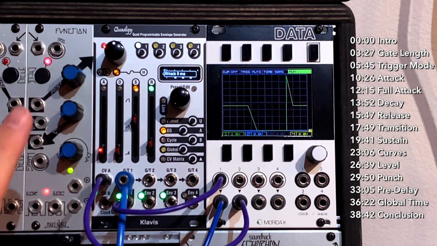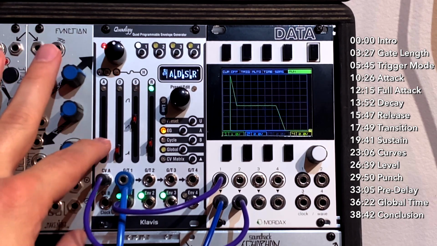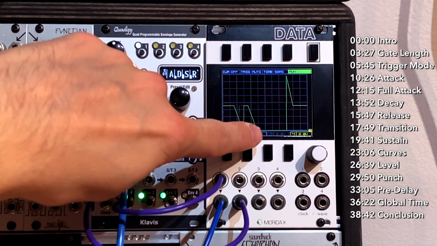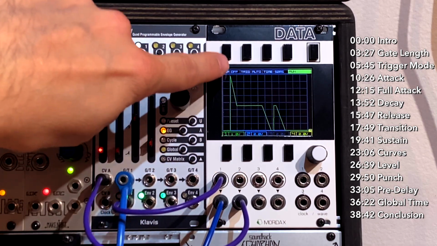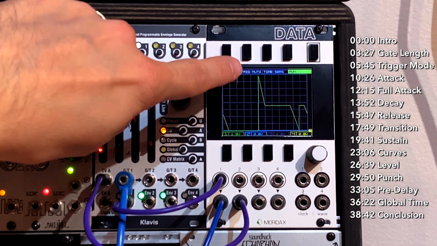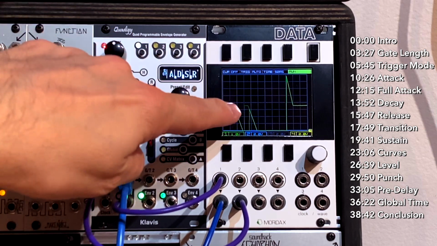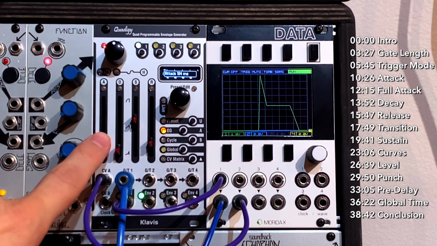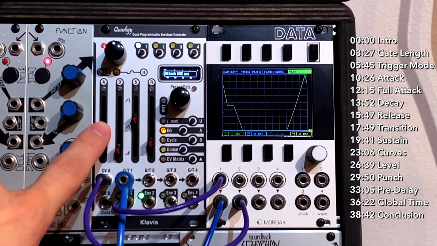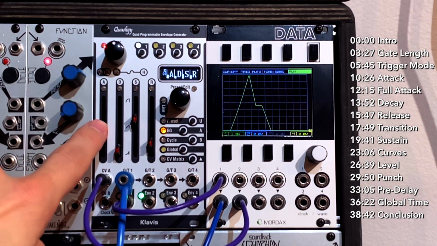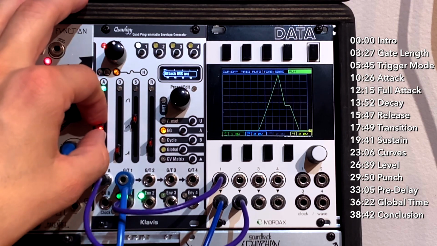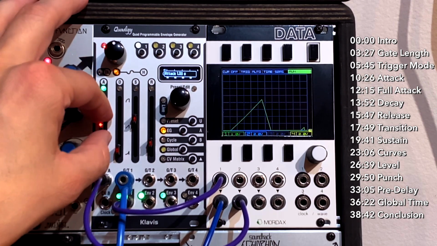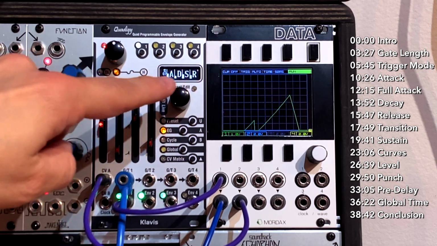If I bring attack all the way to the bottom, to 0, then we have an instant attack, and you can see the voltage leaping from 0 all the way to its maximum, which is about 8 volts. And then the decay stage begins immediately. As I raise attack, it eventually gets long enough that it consumes the decay and sustain stages and becomes the entirety of the envelope.